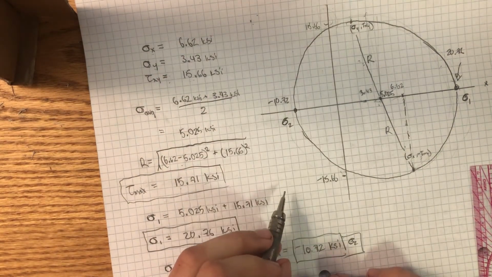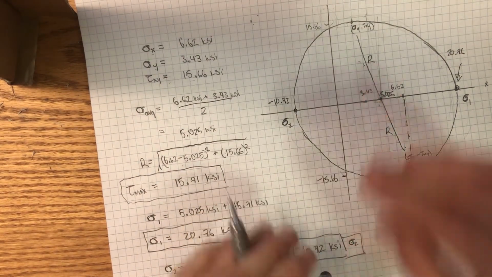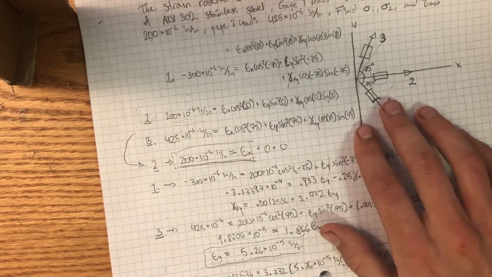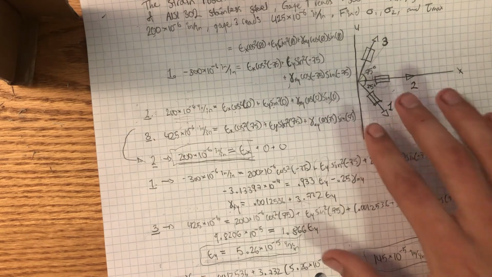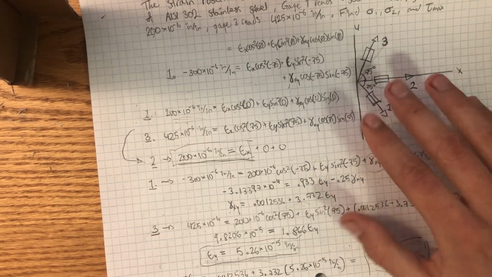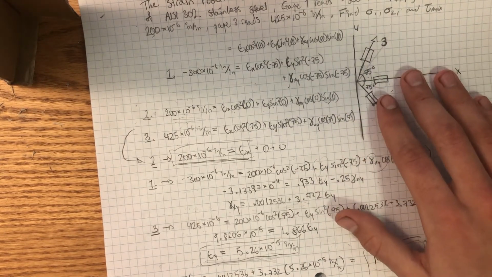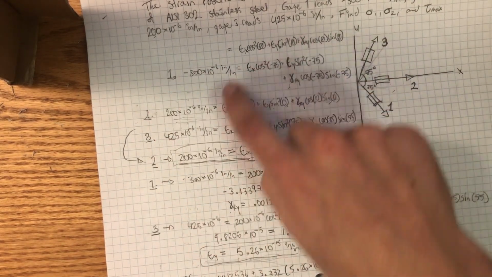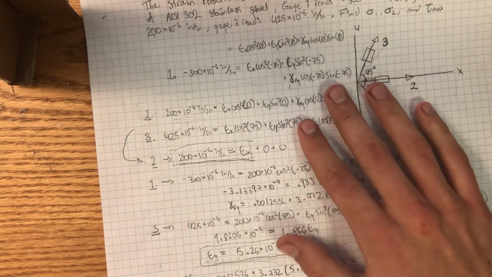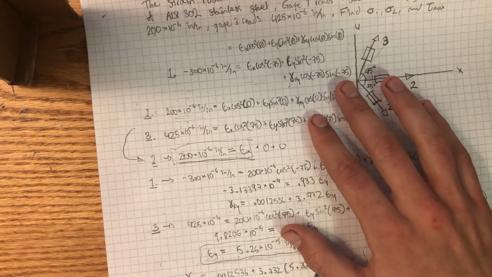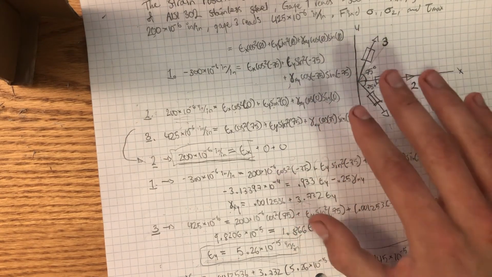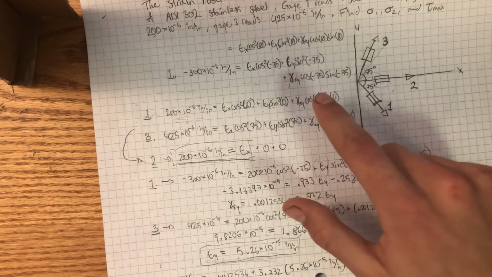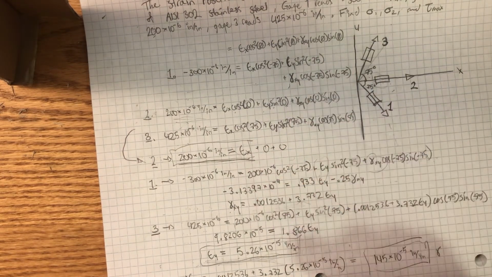Right, so essentially what we just did was we took our strain rosette using 3 strain gauges measuring the strain on a structure. But because they all measured in one specific direction, we used the strain rosette equation to create a system of 3 equations to solve for our 3 unknowns to create a defined state of strain. So a normal strain in the x direction, a normal strain in the y direction, and a shear strain for the xy plane.